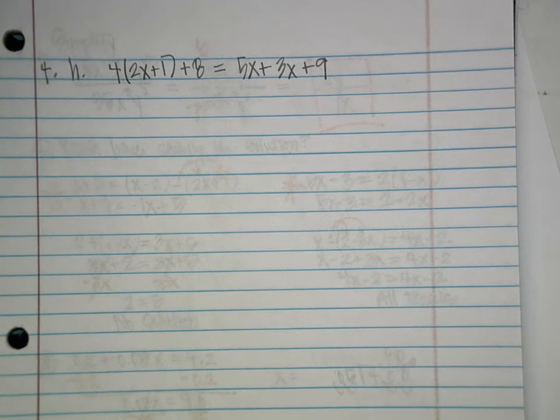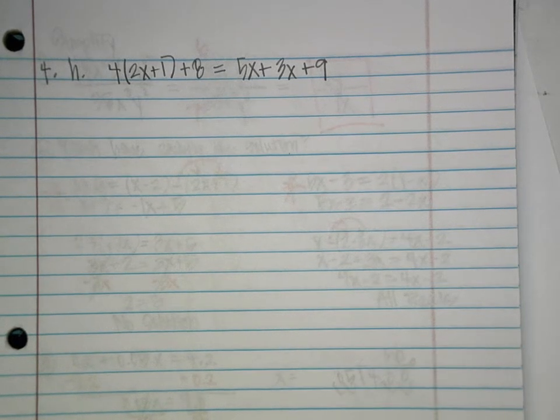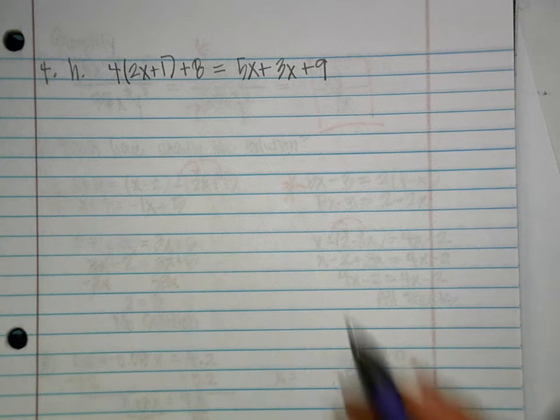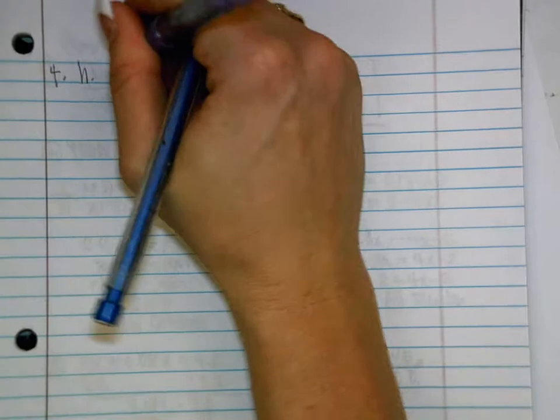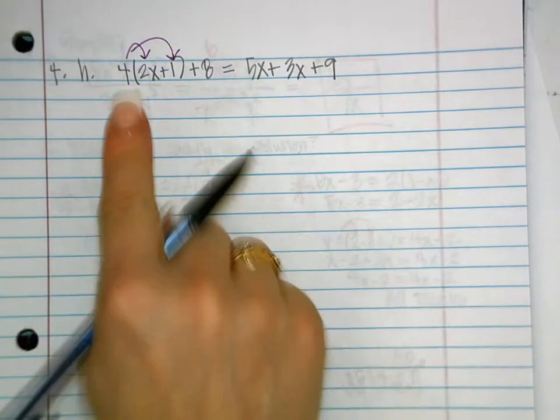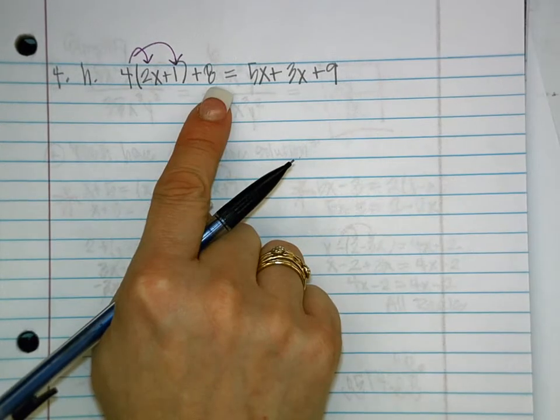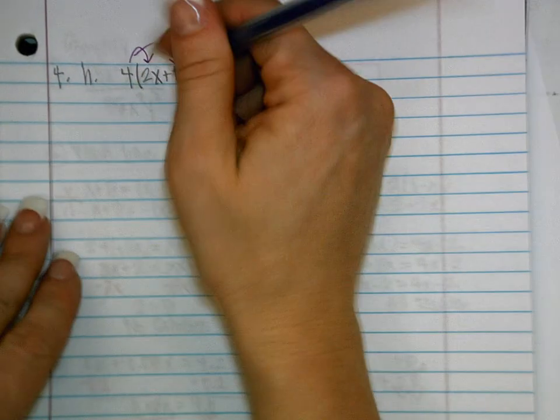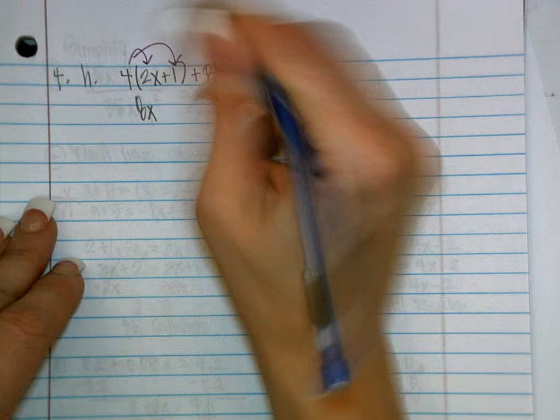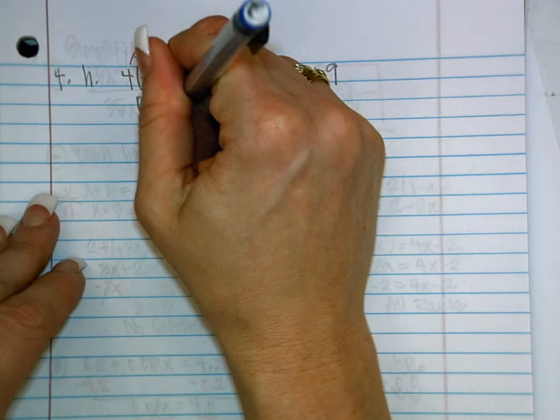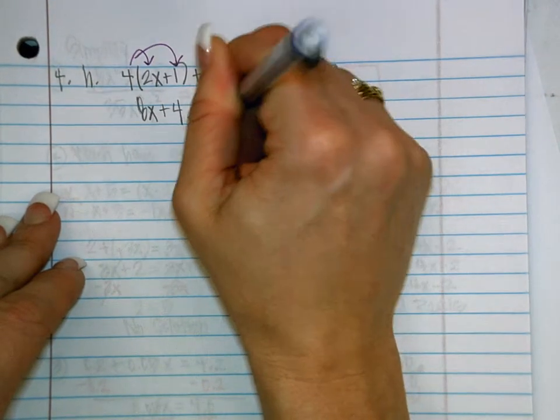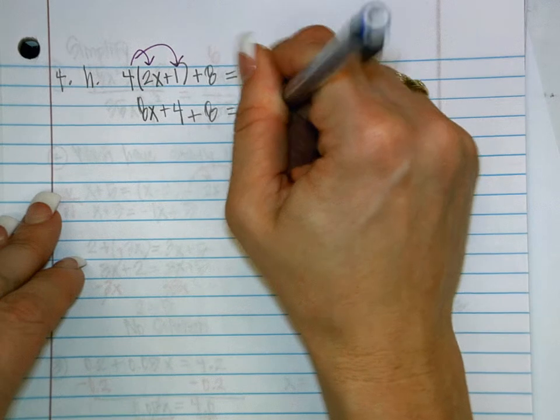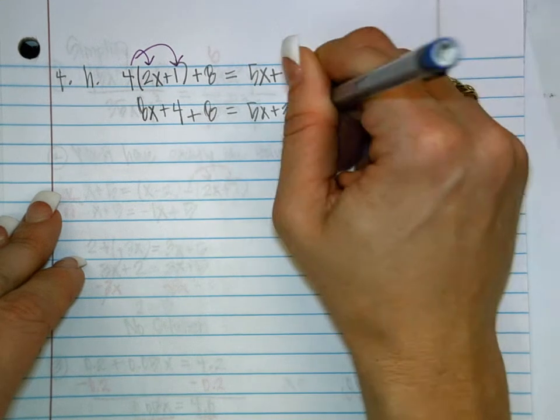So what do you think is the first thing we should do? Distribute. So when you distribute, remember, you're not distributing to that 8, just what's in the parentheses. So 4 times 2x gives you 8x. 4 times 1 is plus 4. Plus 8 equals, we still have 5x plus 3x plus 9.